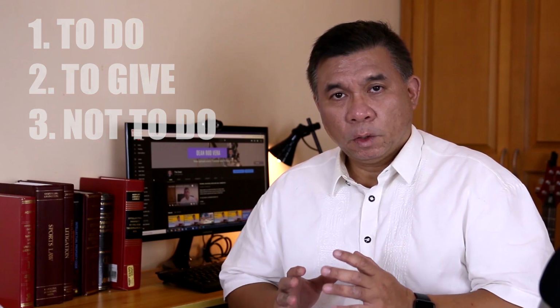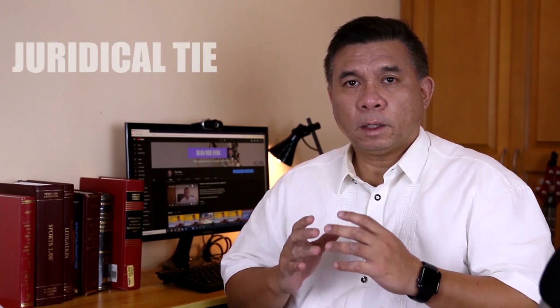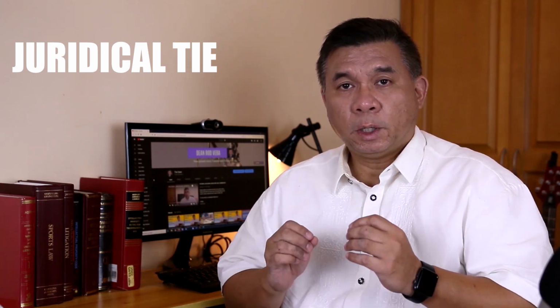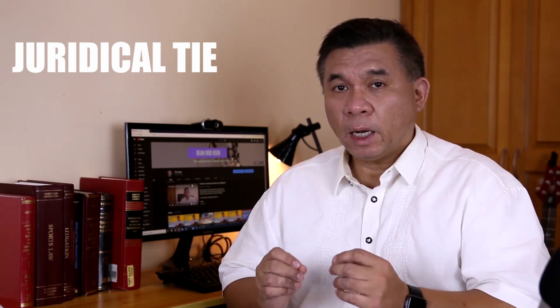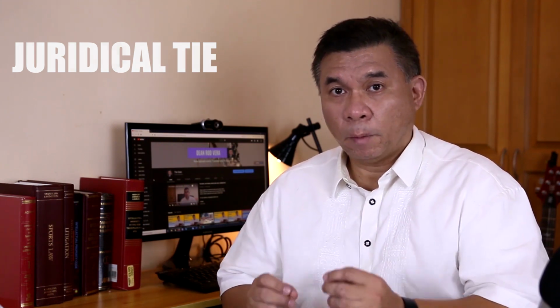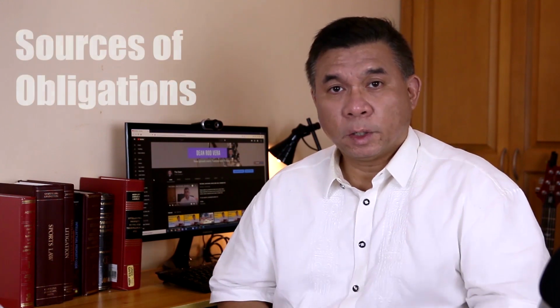The fourth element is the juridical tie. It is what binds the two parties together, the creditor and the debtor. That juridical tie is the essence of trust and how a debtor will perform what he obliges or what he promises to do. The fifth element is the cause. Why was the obligation created? What was the reason for the obligation? Why is the cause important? It's because when there's a dispute, people want to find out why these two people or why this one person entered into that obligation.